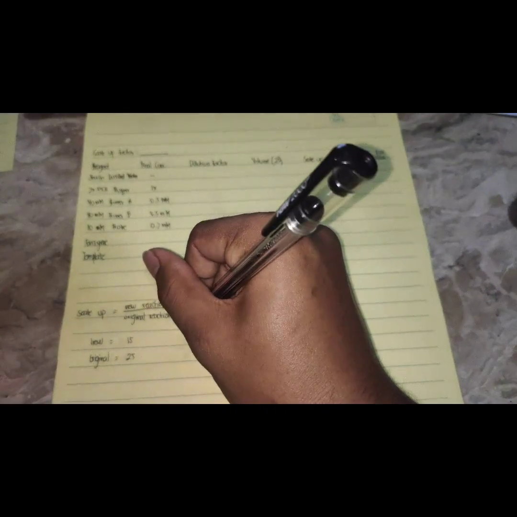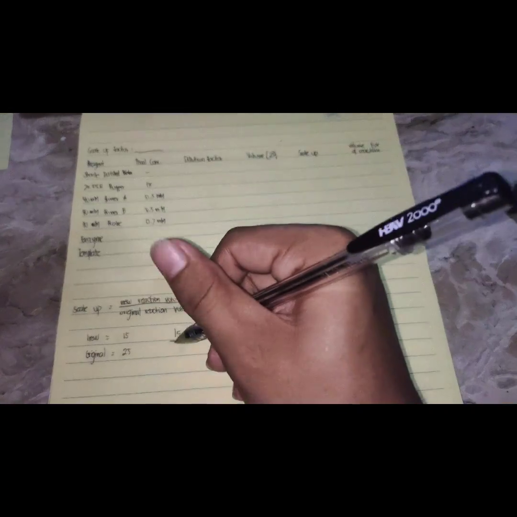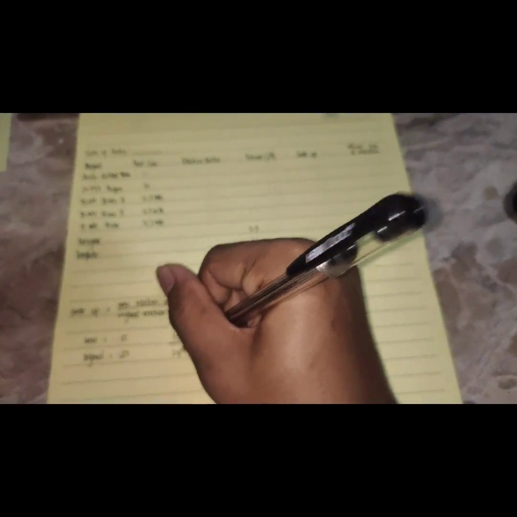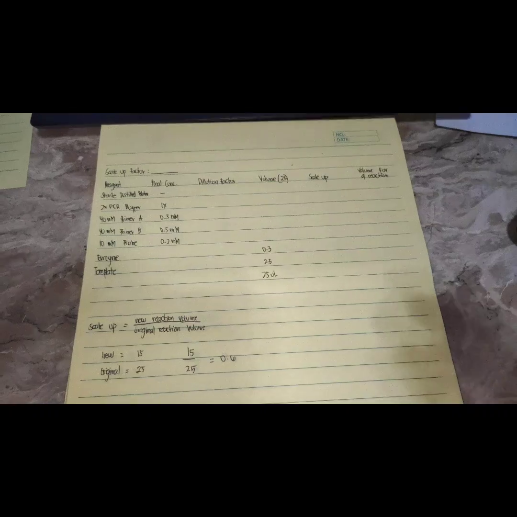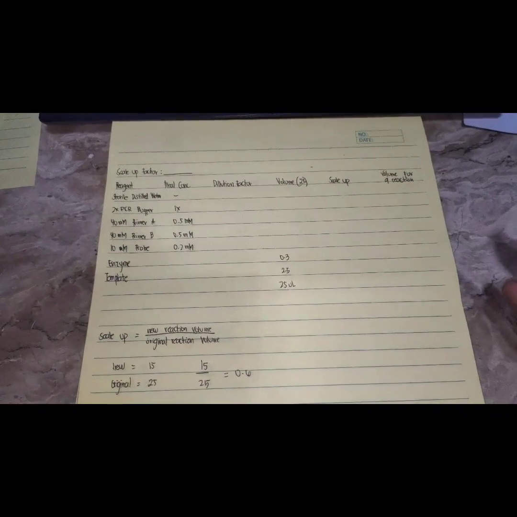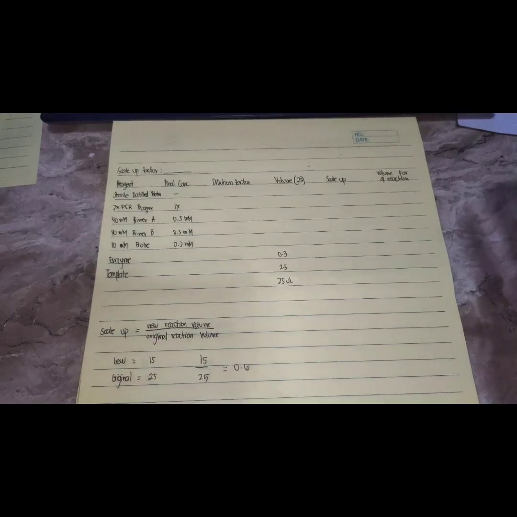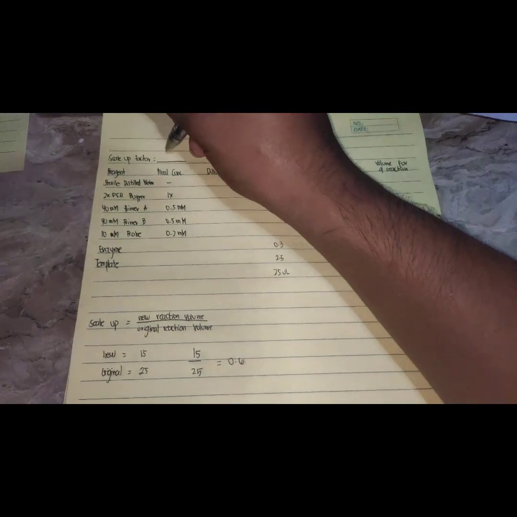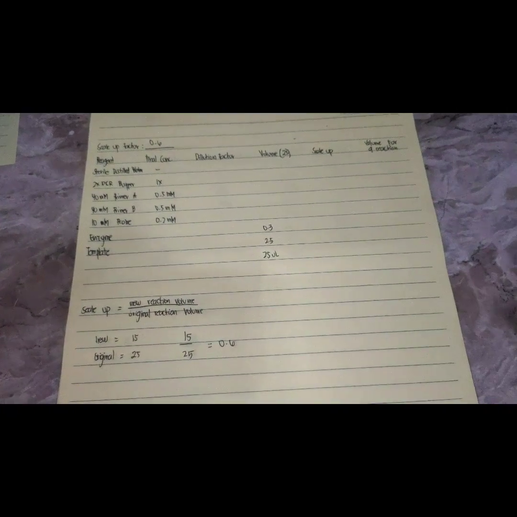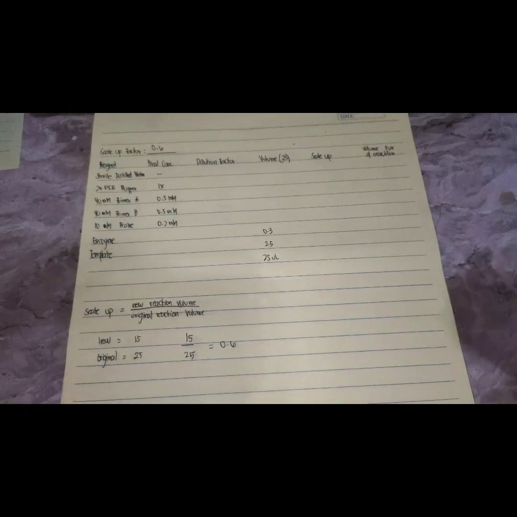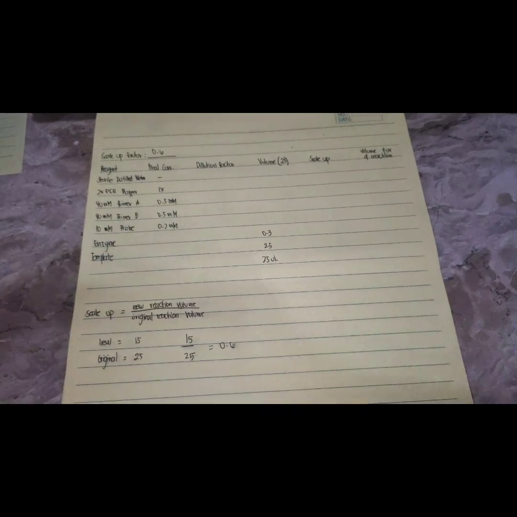So 15 divided by 25 is also equals to 0.6. So our scale up factor is 0.6 again. And we're just going to repeat the process that we did in the scale down exercise.